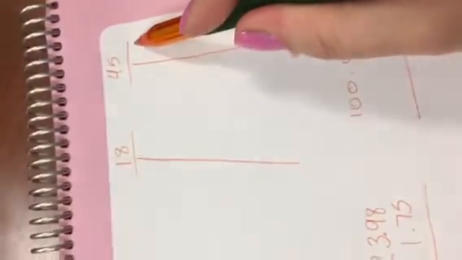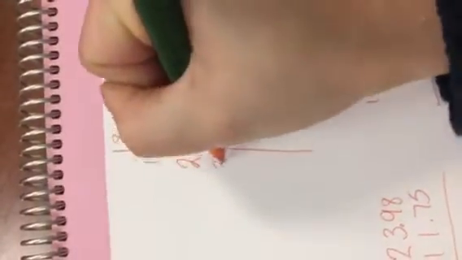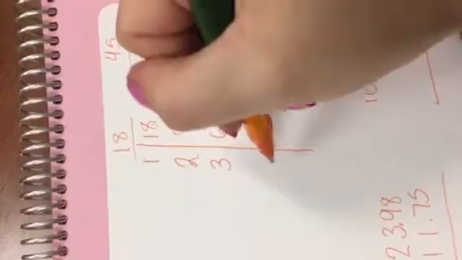The second question says, what is the greatest factor of 18 and 45? So I have my T-chart here. You can use a Venn diagram as well. I'm going to list my factors. And I know 1 is always a factor. 1 times whatever the number is, 18. 2 and 9 are factors. 3 and 6. 4 is not a factor.